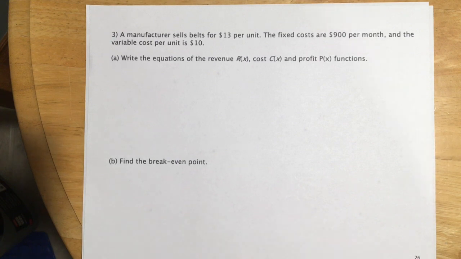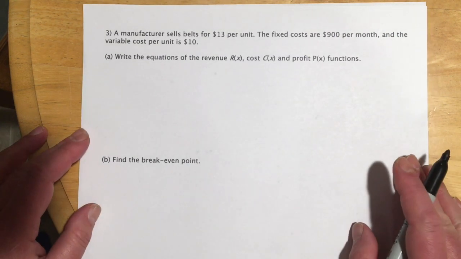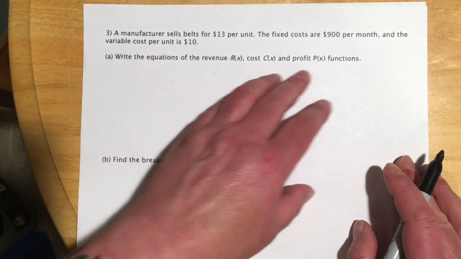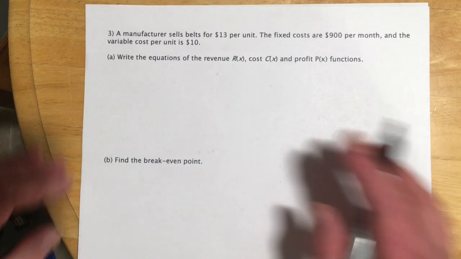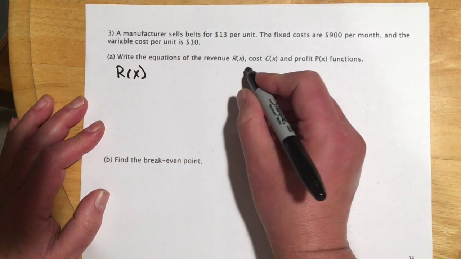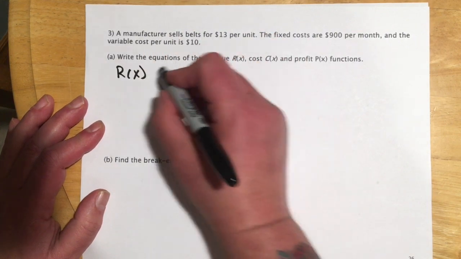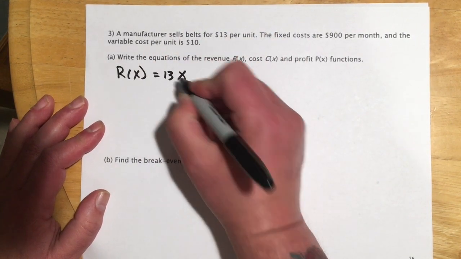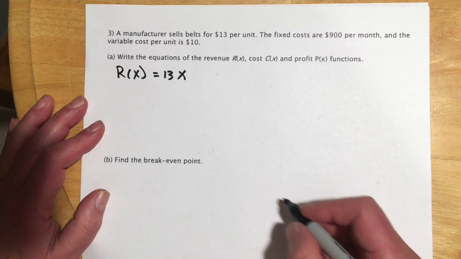Okay, number 3, a manufacturer sells belts for $13 per unit. The fixed cost is $900 per month, and the variable cost is $10 per unit. Find R of x, C of x, and P of x. Okay, so R of x is going to be x times the amount that they sell them for, so $13 for each unit they sell.